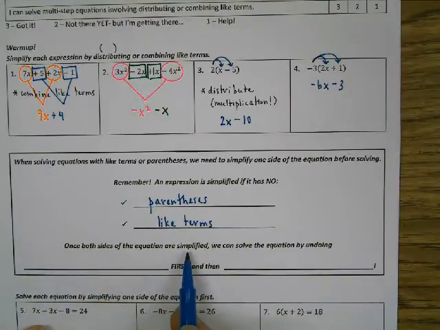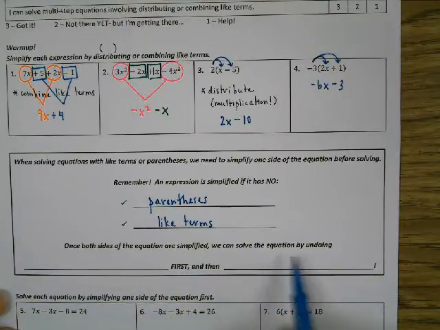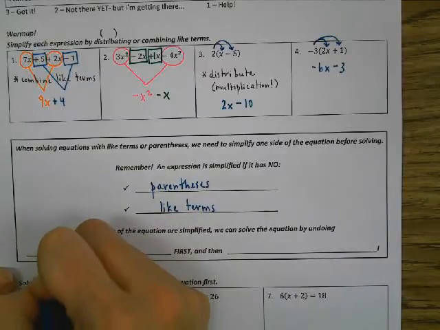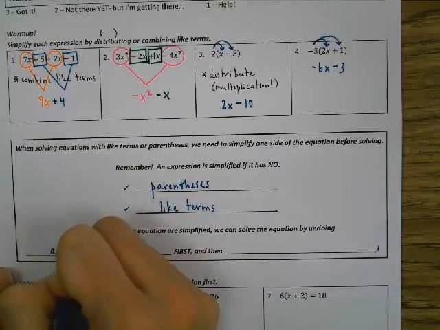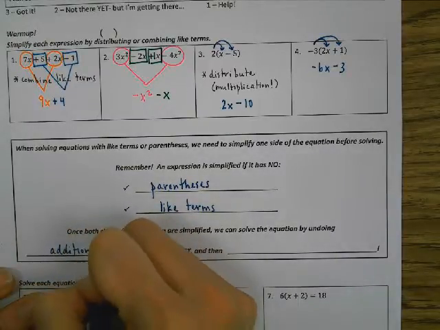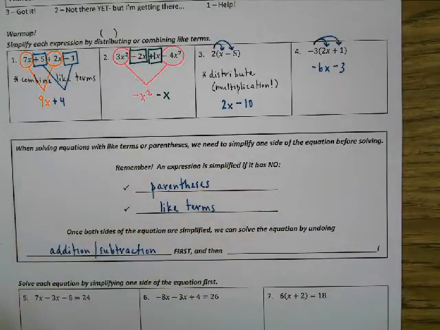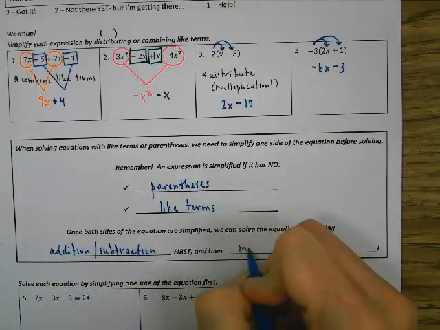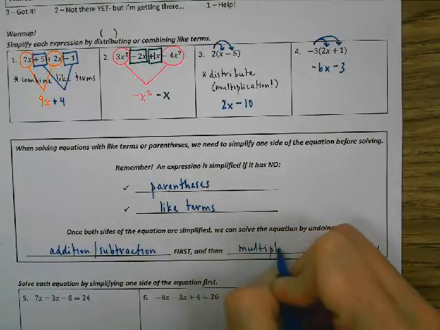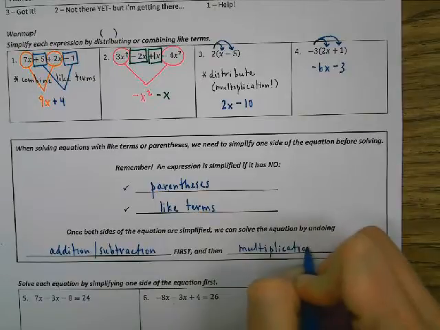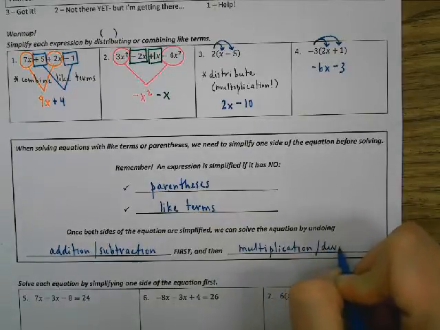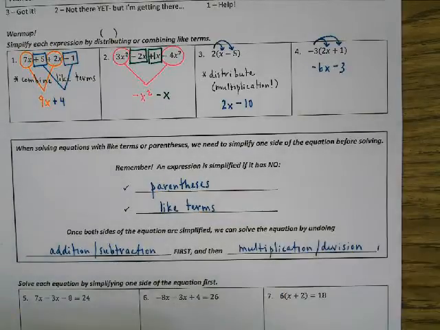So once both sides of the equation are simplified, we can solve the equation by undoing. Remember, we always undo our addition or subtraction first, and then our multiplication or division. So with all that in mind, now we're going to go ahead and do some practice problems.